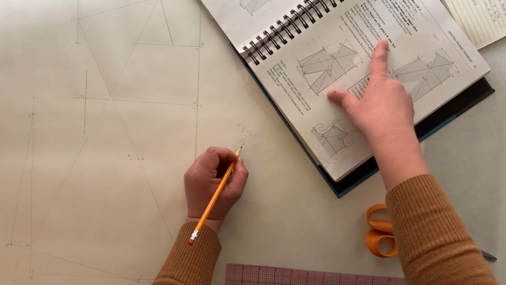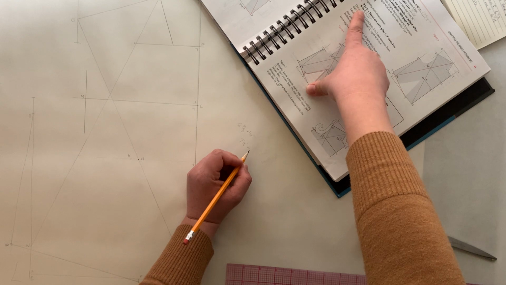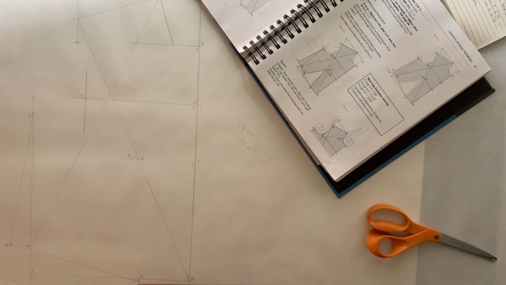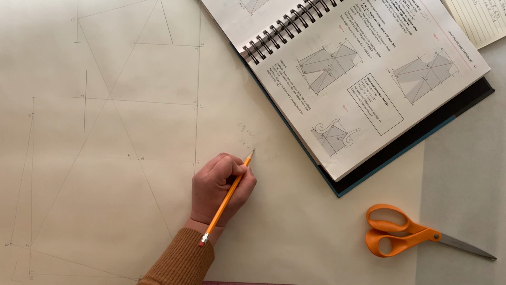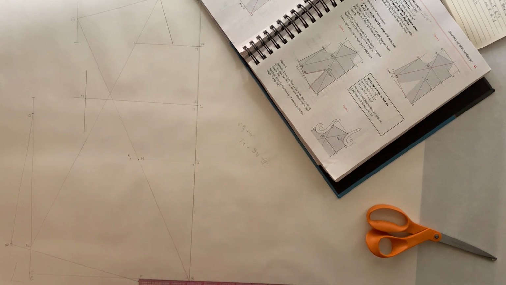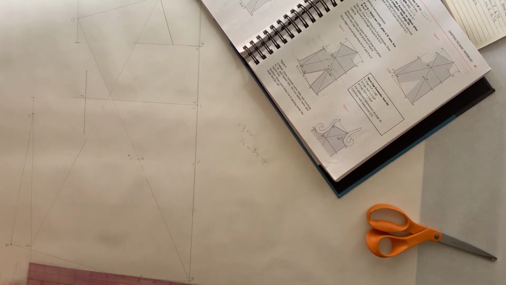But then it says less, so subtract my B to F. So I'm going to go ahead and measure my B to F. And that is about 3 1/8. So if I subtract those, it leaves me with 4 inches exactly. So my P to Q should be exactly 4 inches.